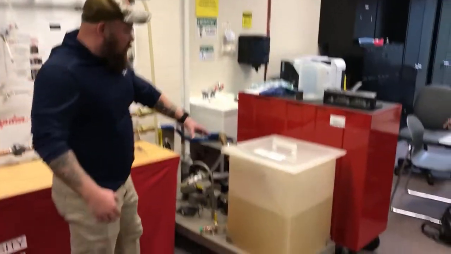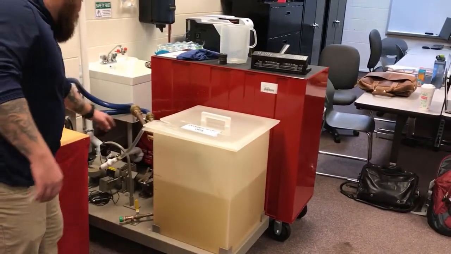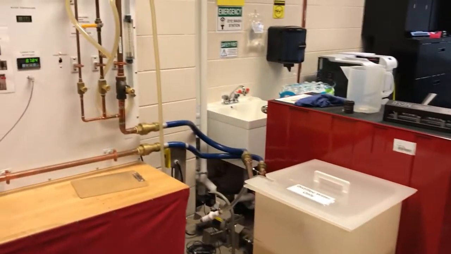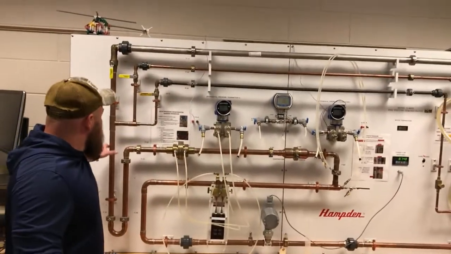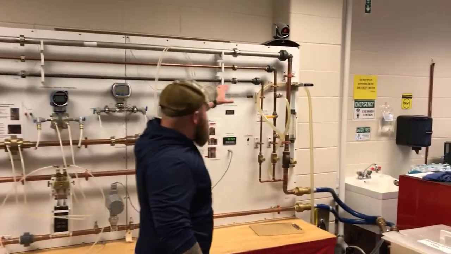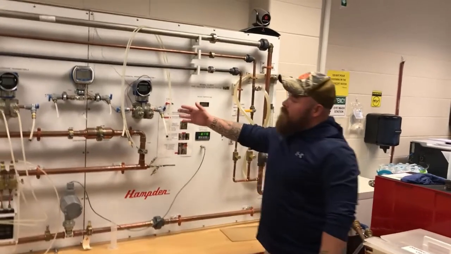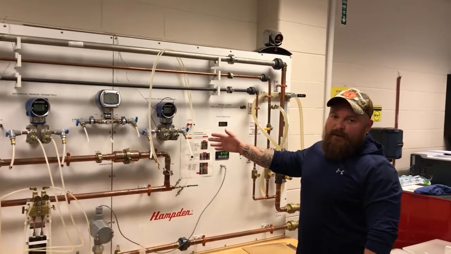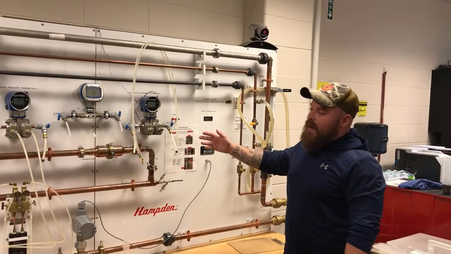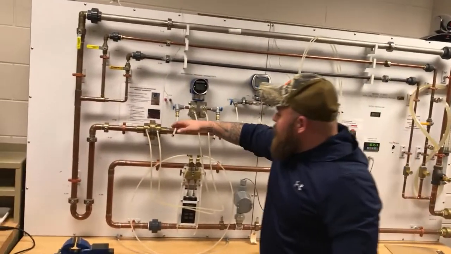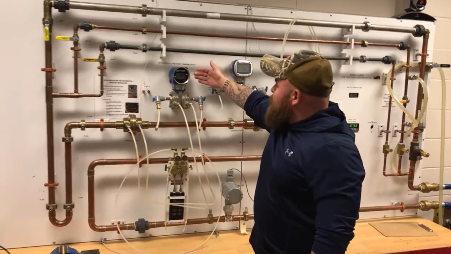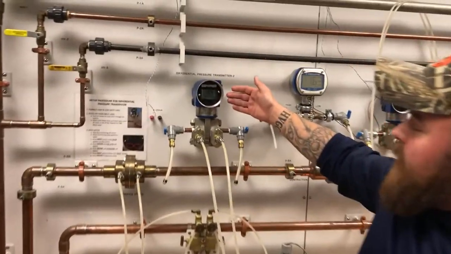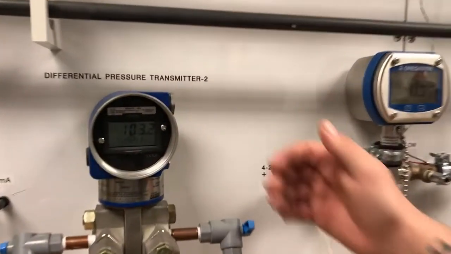Right here, we've got a tank of water. We've got a pump that brings it up through this pipe and around, as you can see, and it'll continue on. There's multiple devices that we can use to take measurements and make engineering calculations. And this right here is our orifice plate. This differential pressure transmitter shows us the difference in pressure in the water.